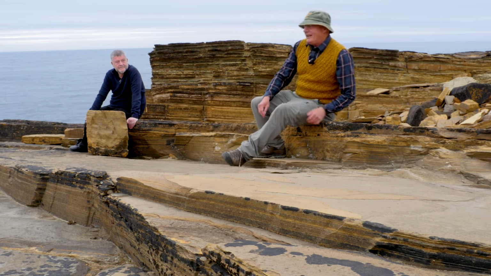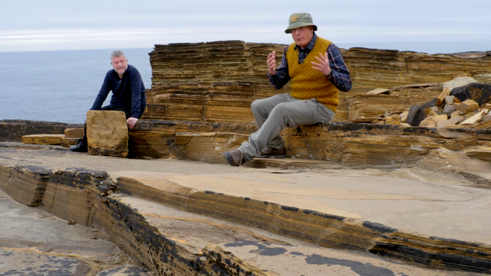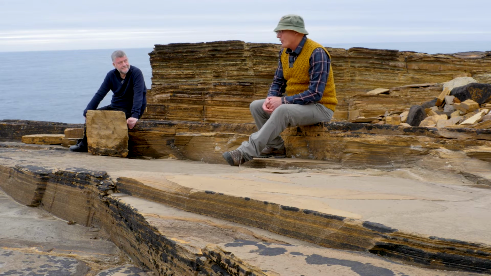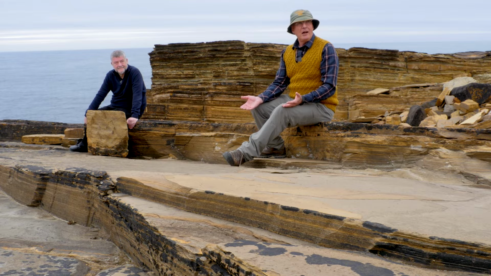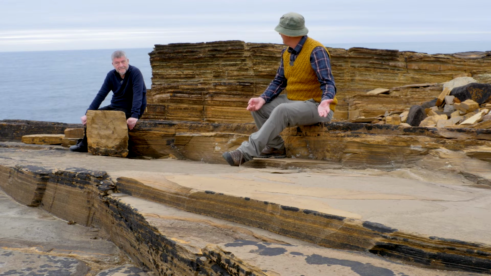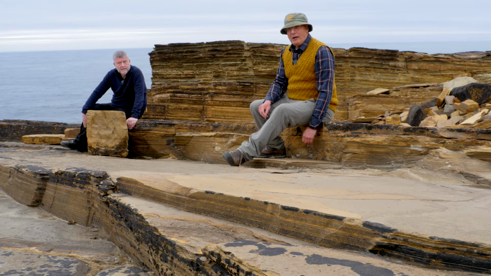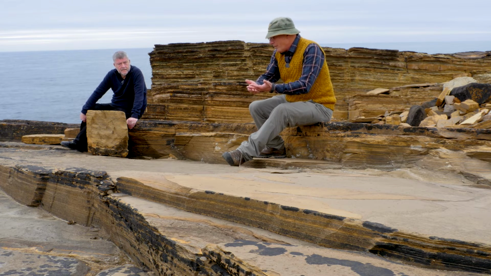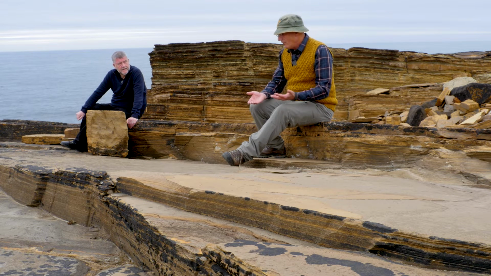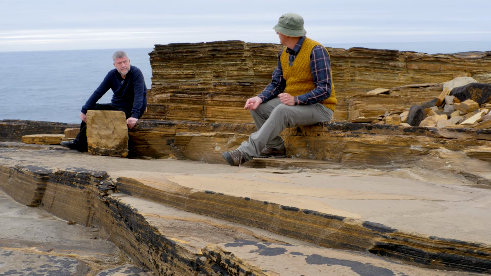So John, the answer to where all these big blocks of rocks have come from probably is to be found here. Agreed. Yeah. So we're on the cliff top. We're now about 24 meters above sea level, something like that. Couldn't say for sure. And yet we're seeing all these very fresh rock surfaces. It looks as though we've lost really big plates of sandstone here.